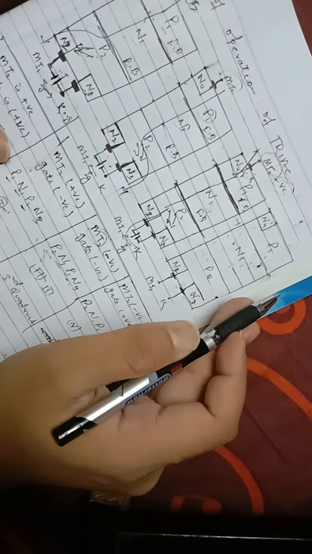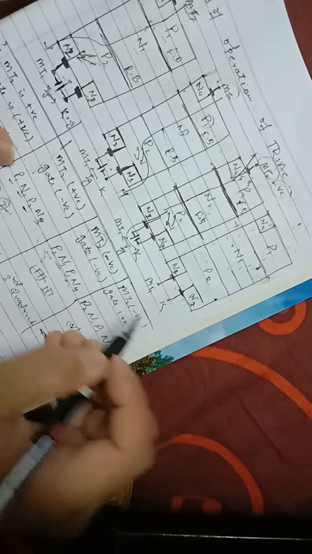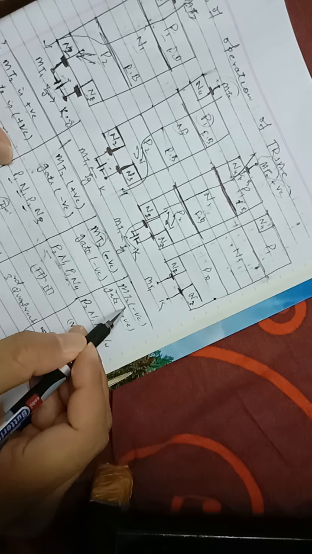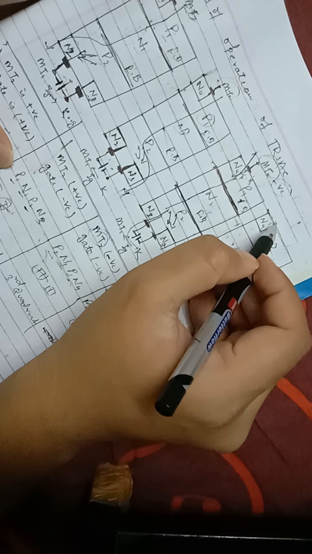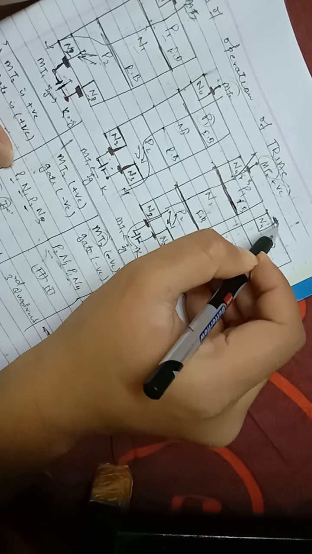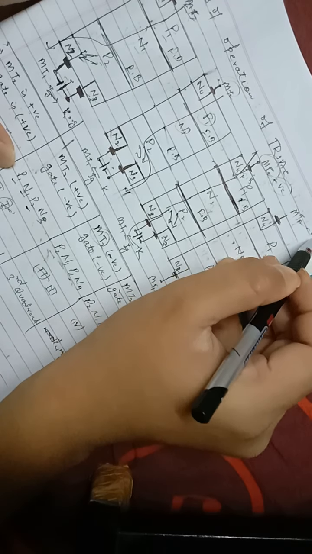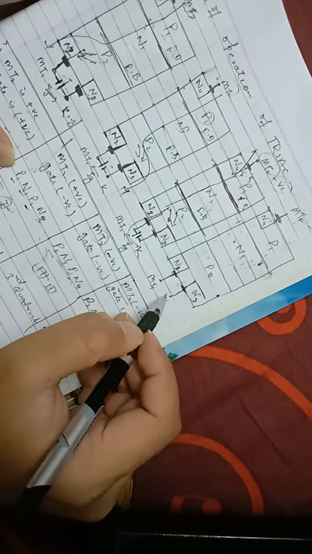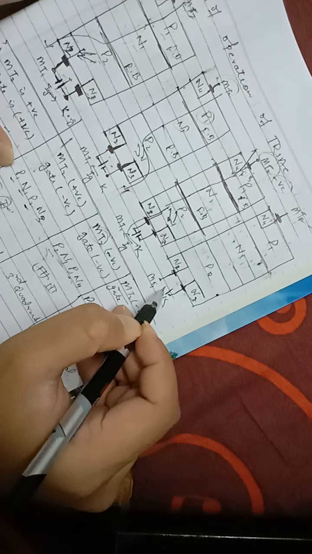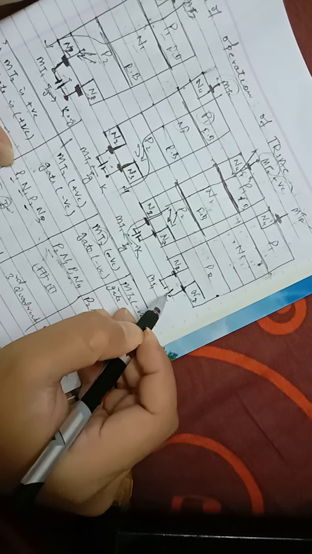For the fourth mode of operation, MT2 is negative and the gate is positive. Here the gate is positive, and MT1 is negative.